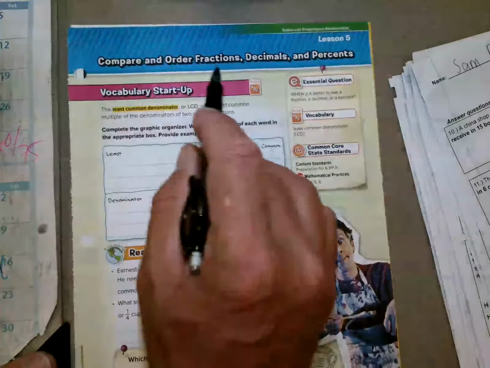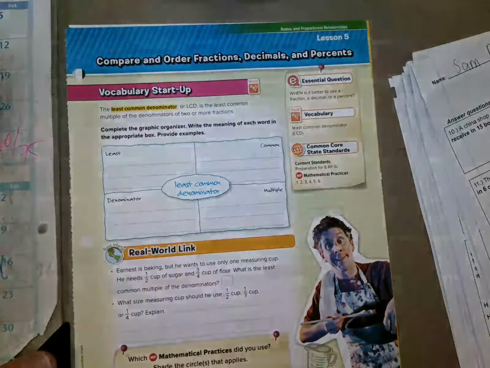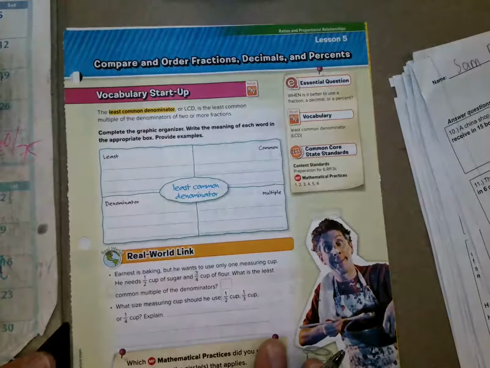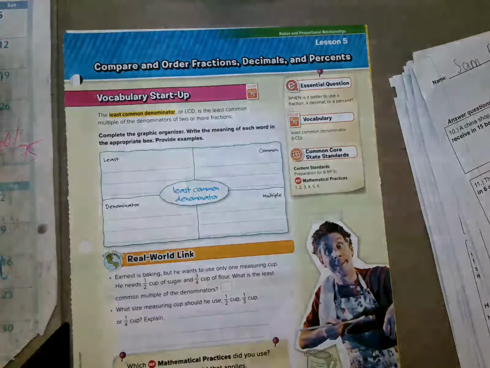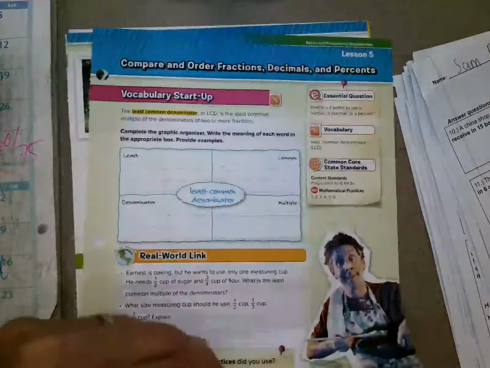Let's get started with chapter 2, lesson 5. We're going to compare and order fractions, decimals, and percents. I'm going to try to be consistent in my message. I'll probably show you a couple of different ways to do it, but certainly going to be relying on the calculator. Let's get circled up if you're at home.